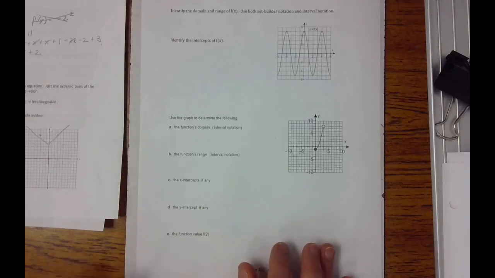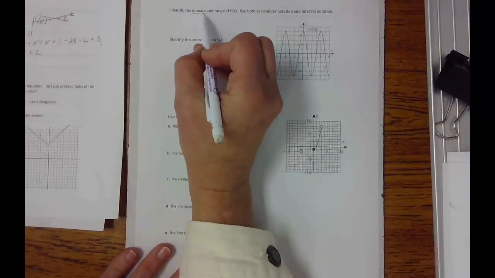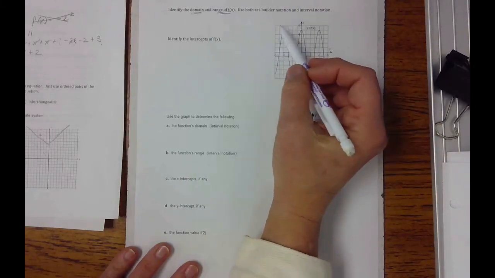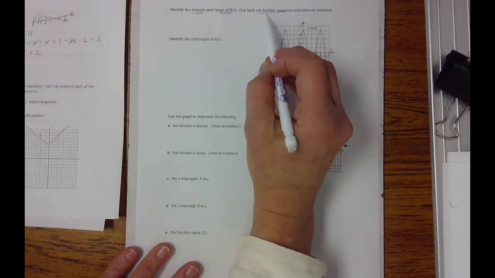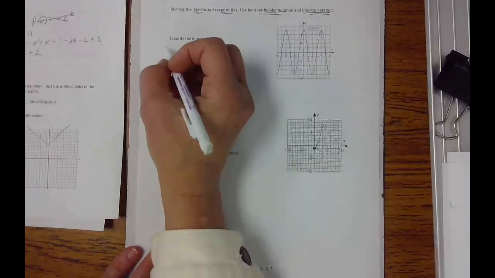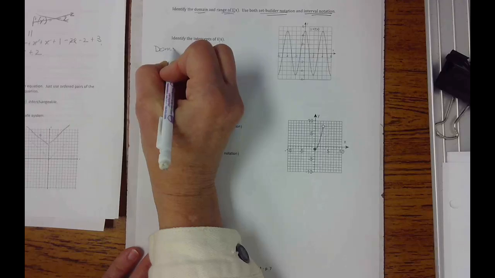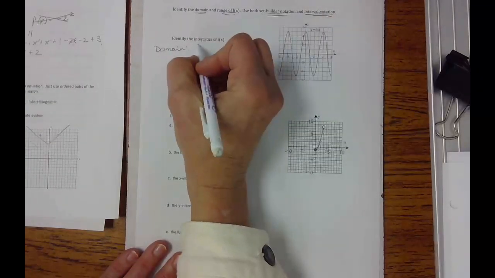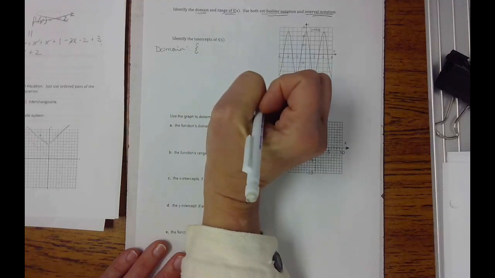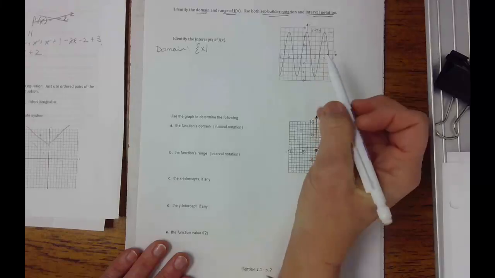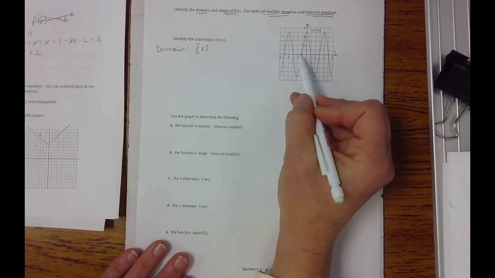Okay. Looking at this one, we're going to identify the domain and the range of f of x, and then use set builder notation and interval notation. So let's start off. Let's go ahead and do the domain. In this case, we're going to do the set builder notation. The set builder notation starts with a bracket, and it goes x such that, and then I'm going to look to see what values of x this could be.